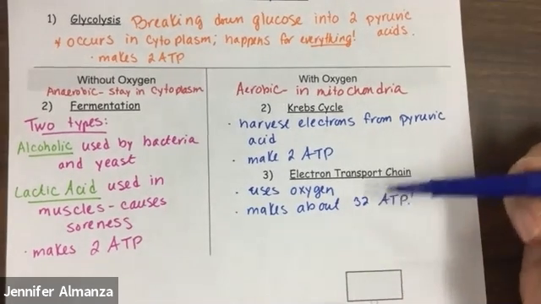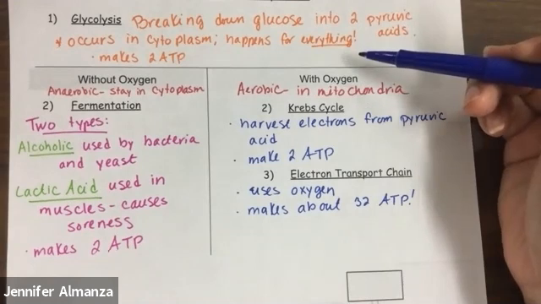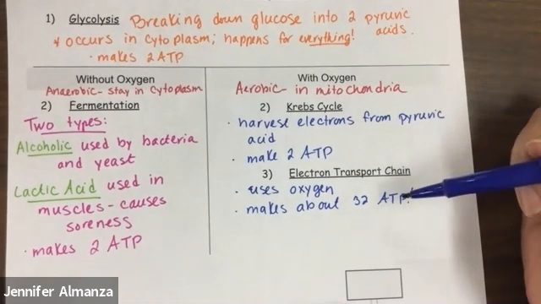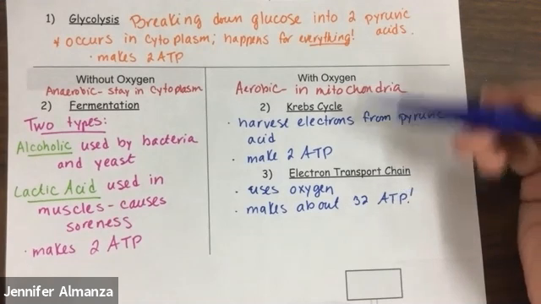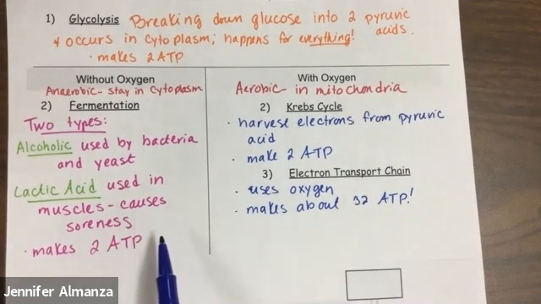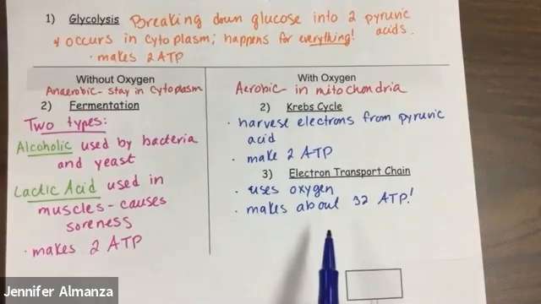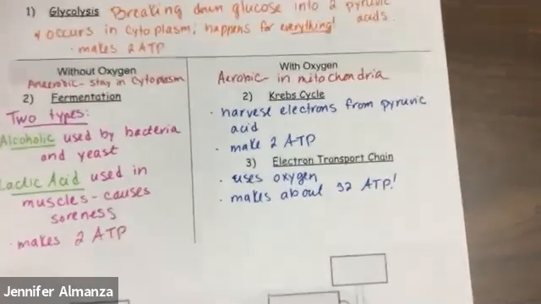So I have 32 plus 2 plus 2. Okay, that's going to give me, let's see here, 36 ATP about. So that's quite a bit more than over here where I get 4. Okay, so I get more ATP from my aerobic respiration.